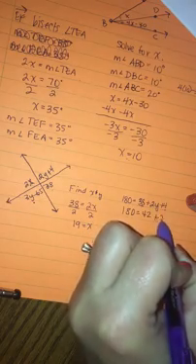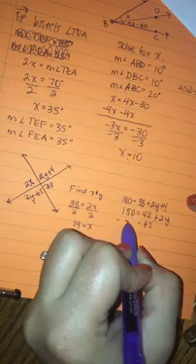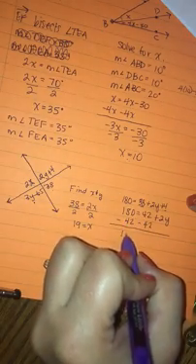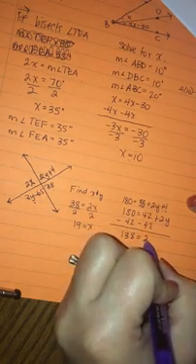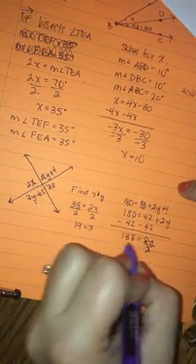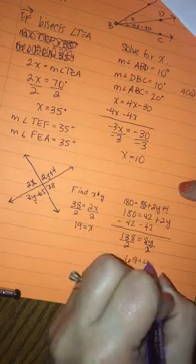It should be 42. And then I'm going to continue solving for y by first subtracting 42 from each side. I'm going to get 138 equals 2y. And then divide by 2 on both sides. And I would get that y is equal to 69.